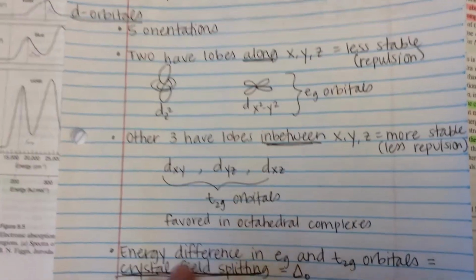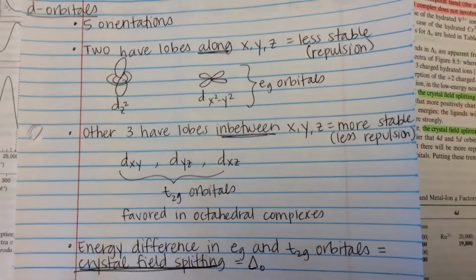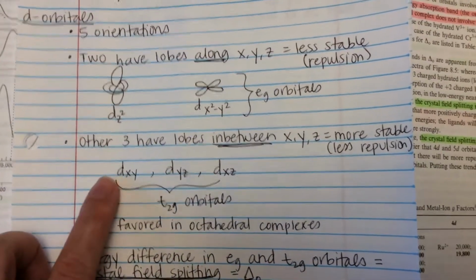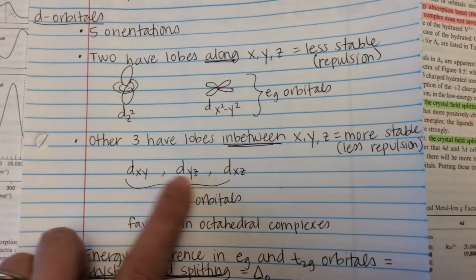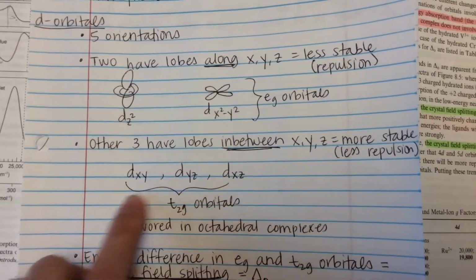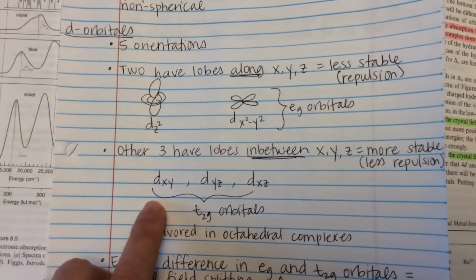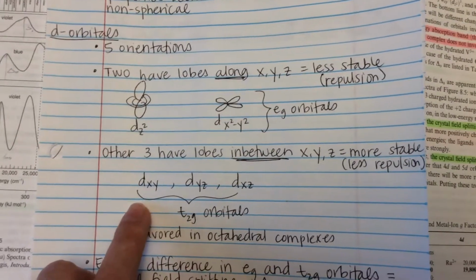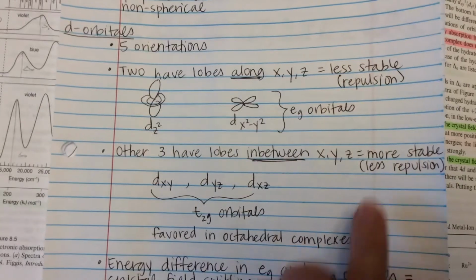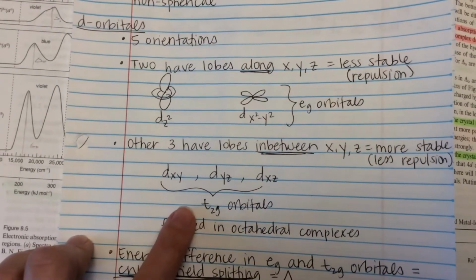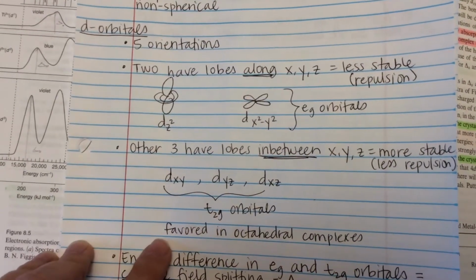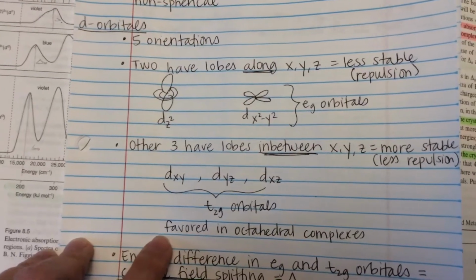Now the other 3 have their lobes in between the x, y, and z axes: dxy, dyz, and dxz. You can look up pictures of those in your textbook. I'm not going to attempt to draw those. I'm not a very good artist. But they are more stable because there is less repulsion. And so we call these the t2g orbitals, and they are favored in octahedral complexes.